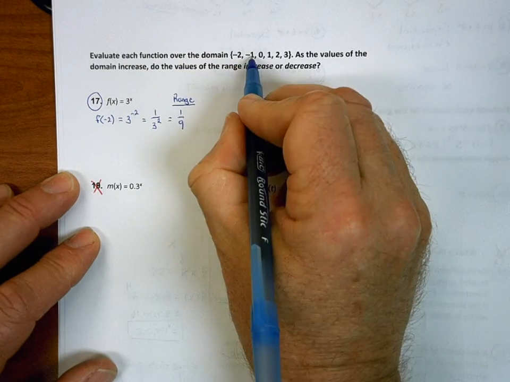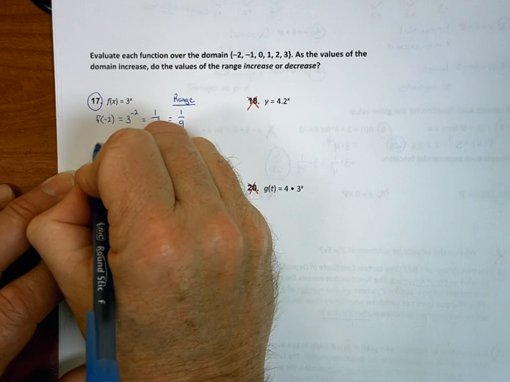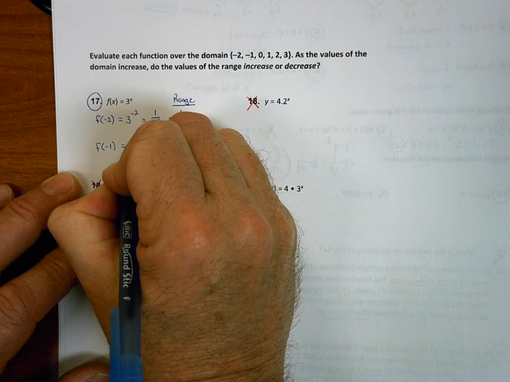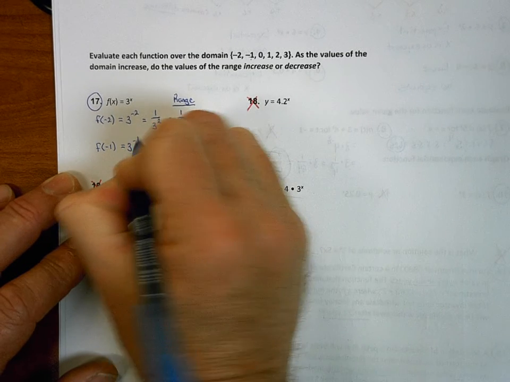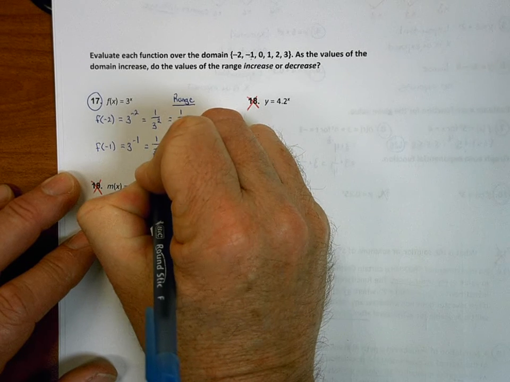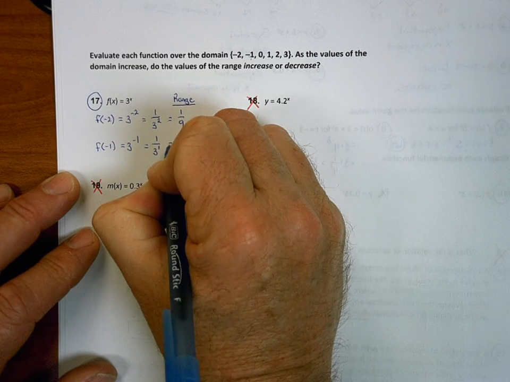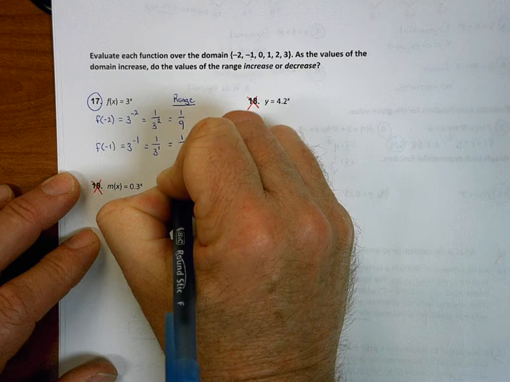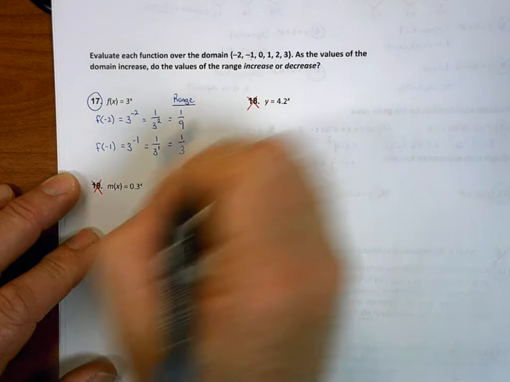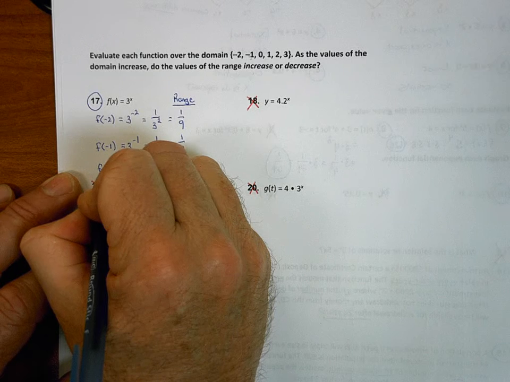Next, I'm going to evaluate when x becomes -1. My function would become 3 to the -1 power, which, rewriting that, would be 1/3 to the +1 power, which is 1/3. My next domain value to substitute would be when x is 0.